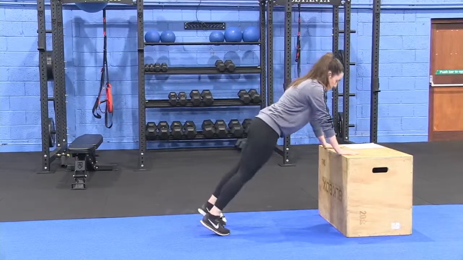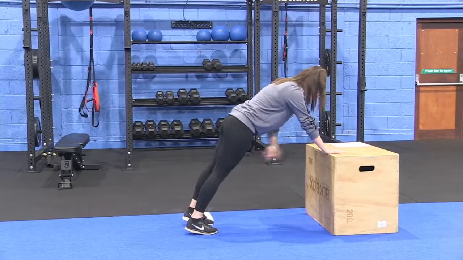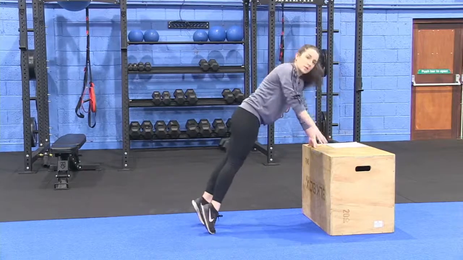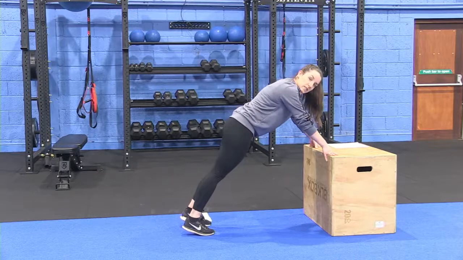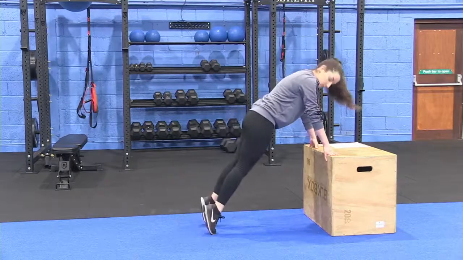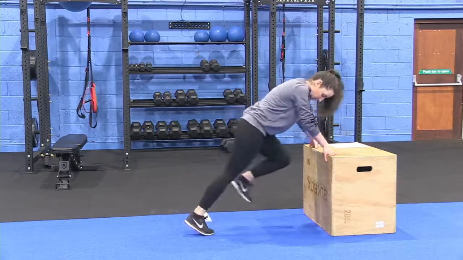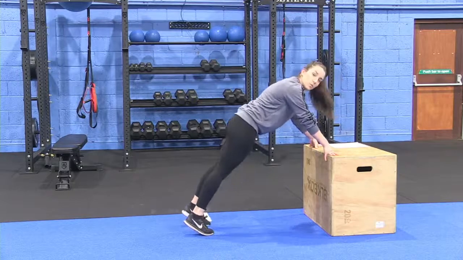So I'll come down to about a 45-degree angle. I'm on the balls of my feet. I'm not up on my tippy toes, okay? So I'm on the balls of my feet. I am slightly pushing my heels down towards the ground here because this isn't where I sprint. I sprint from here, pushing through that big toe.